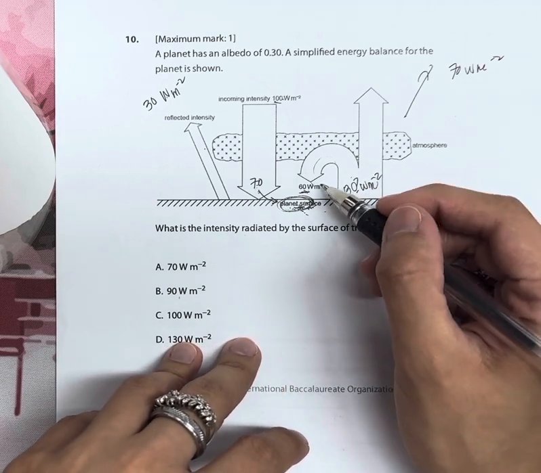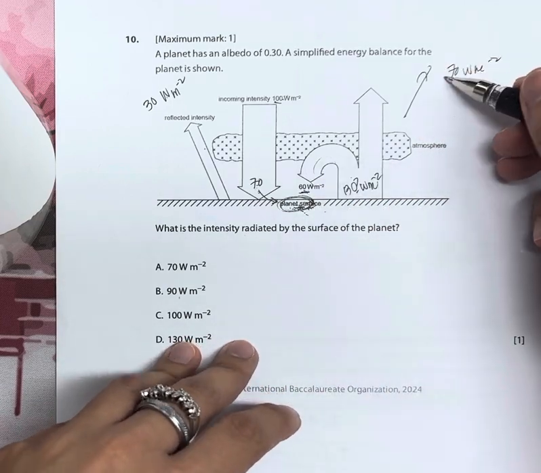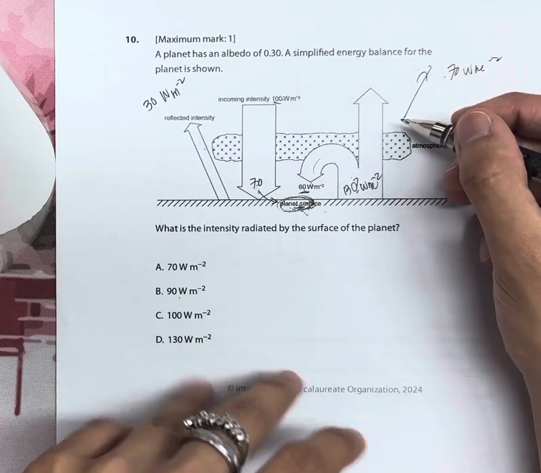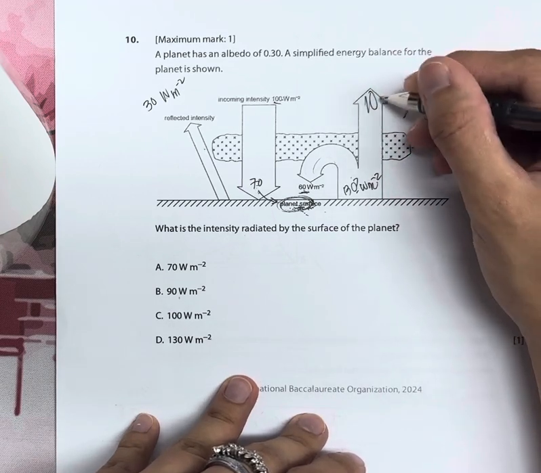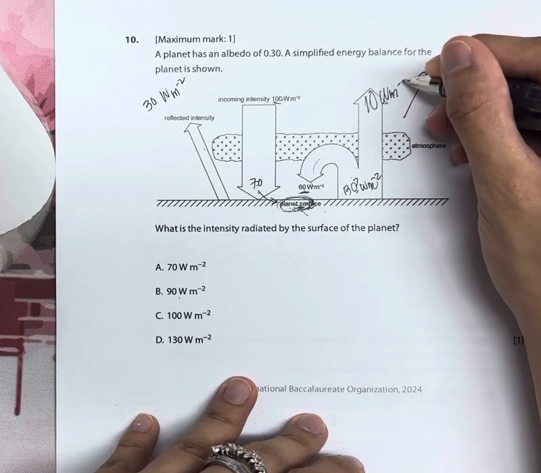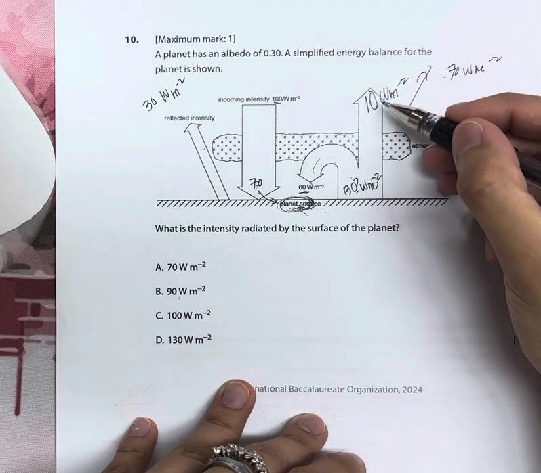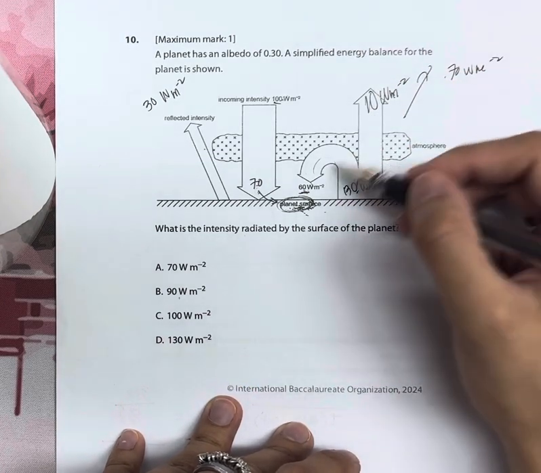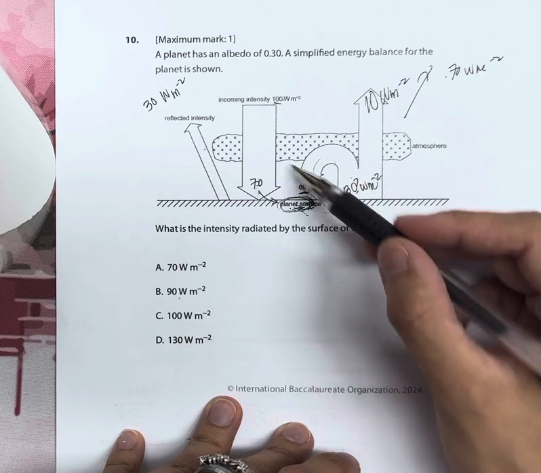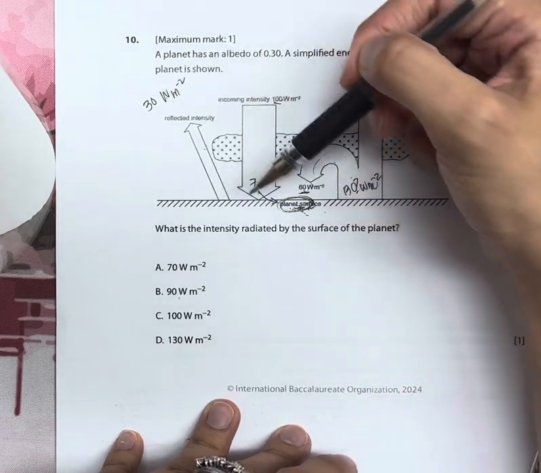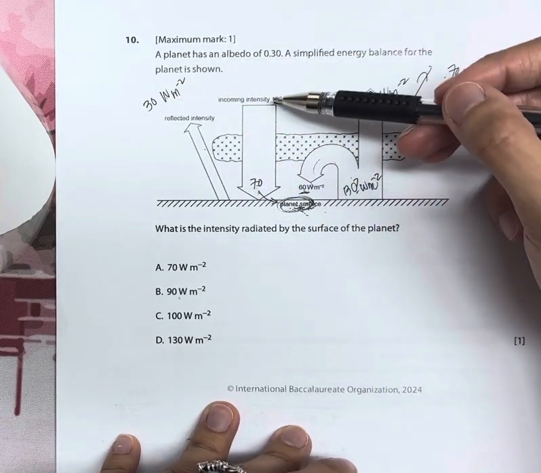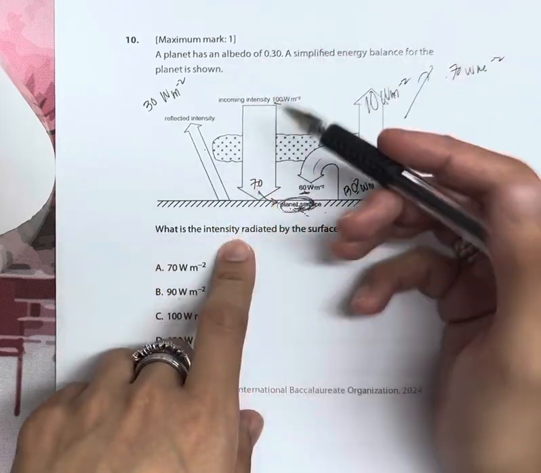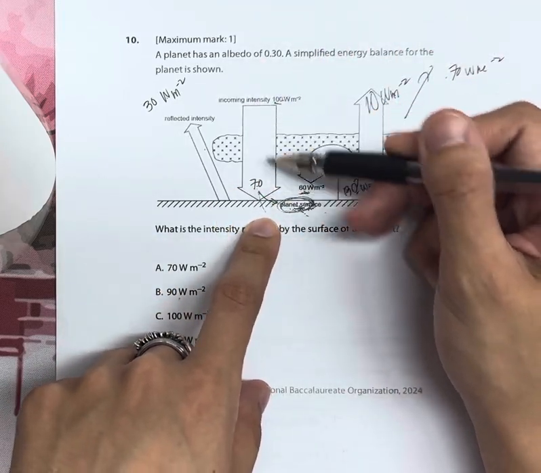So if 60 returned but 70 must go out, that means there's really only 10 watts per square meter exiting in this area. Just to reiterate, 30%, which is given, was reflected, which means that in this region only 70 got absorbed.